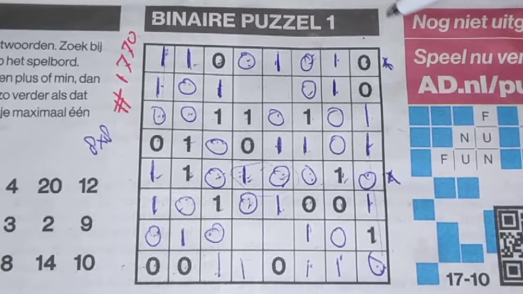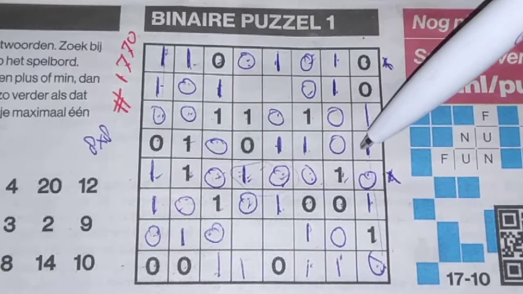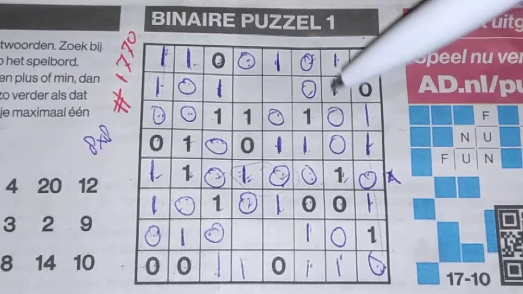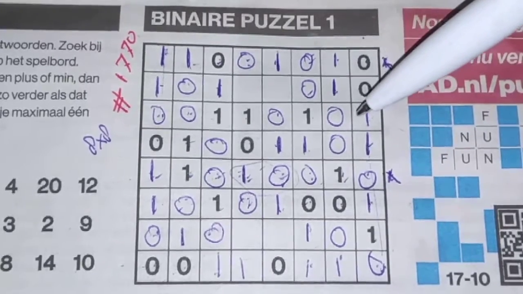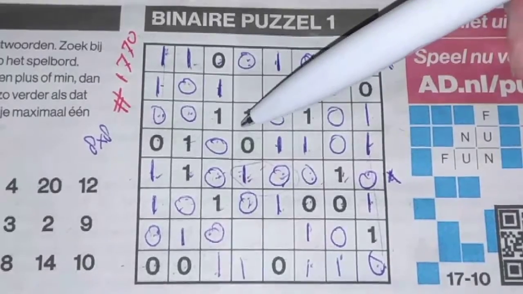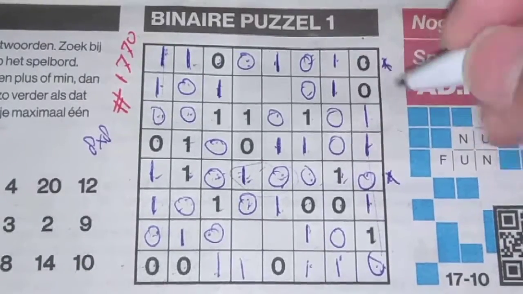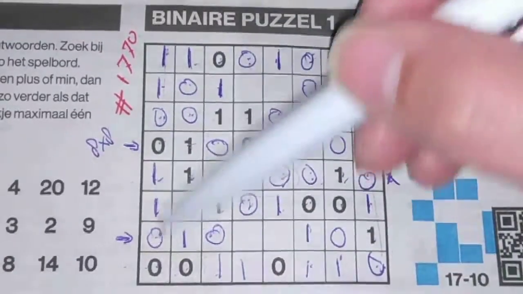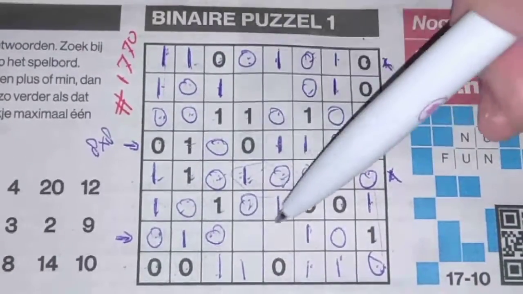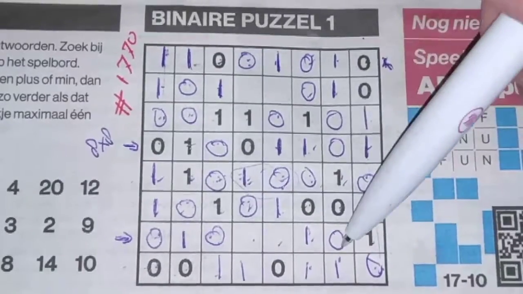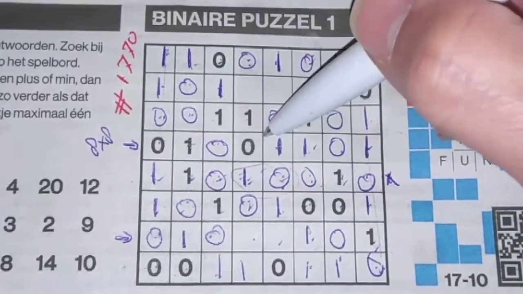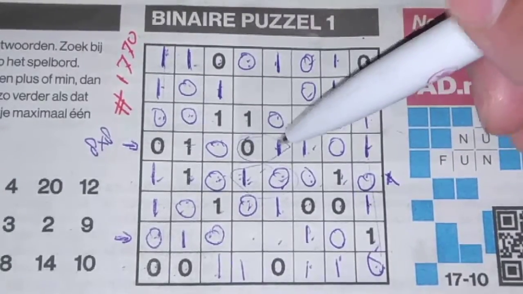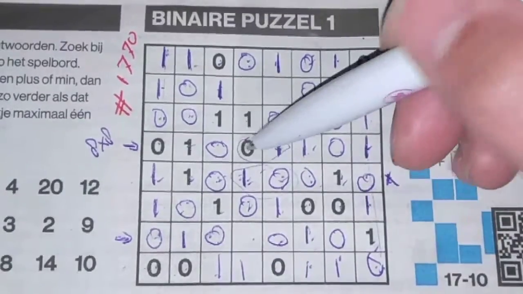And now compare again. Well, let me see. Well, yeah. This one and that one. 0, 1, 1, 0, empty box, 1, 1, 0, 1, 1. So we need to switch these two digits. We have a 1 here, this should be an O. We have an O there, this should be a 1.